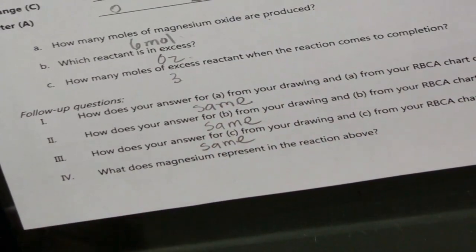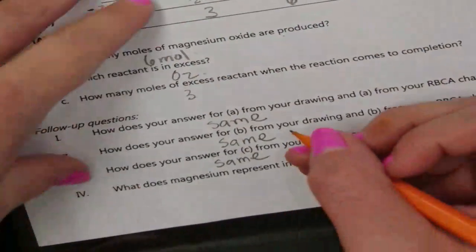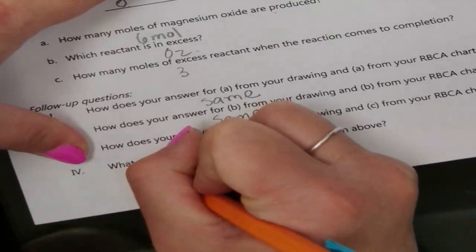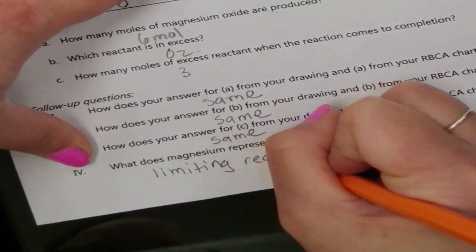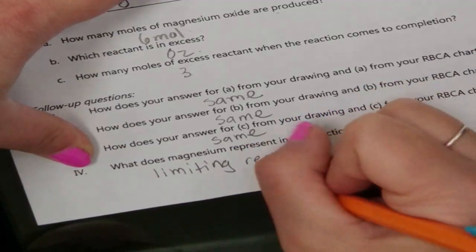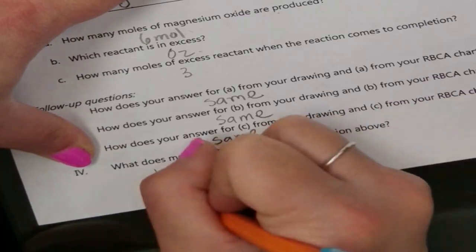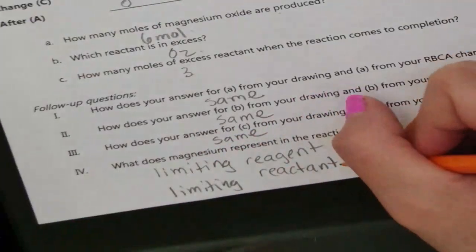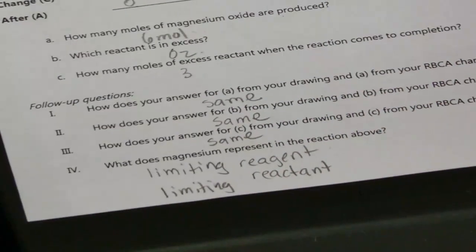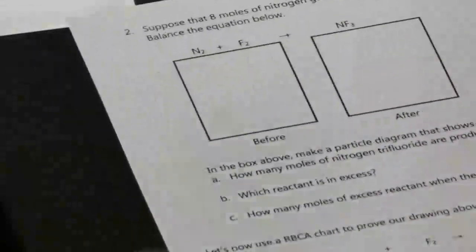So what is magnesium representing? Because magnesium gets used up, it is representing what we call the limiting reagent, which is also called the limiting reactant. So you may see the word reagent, you may see the word reactant. I typically use the word reactant, just because that's how I learned it.